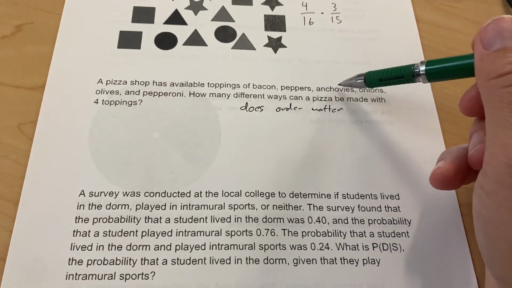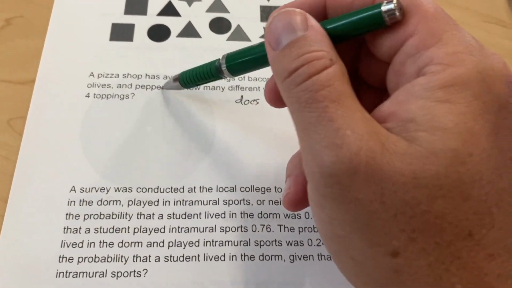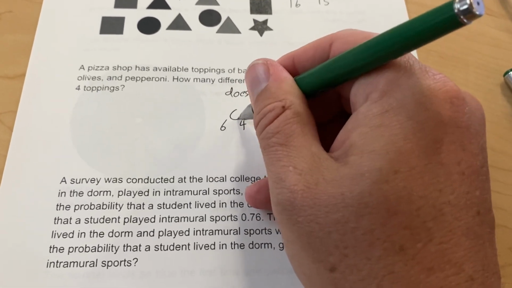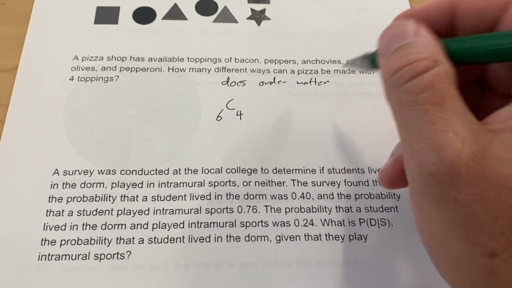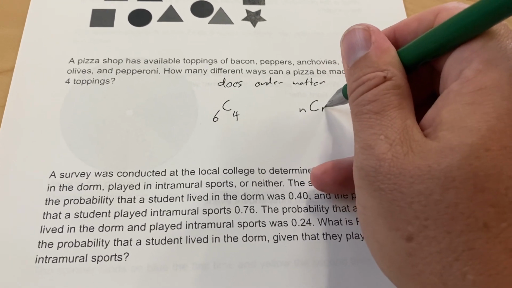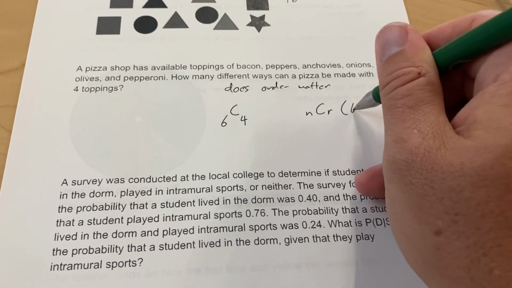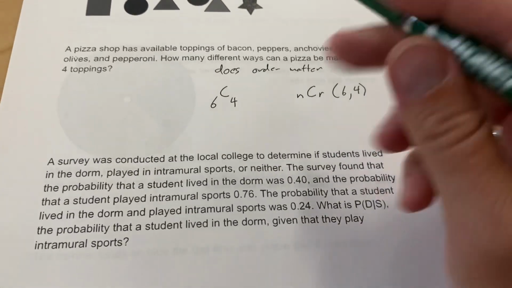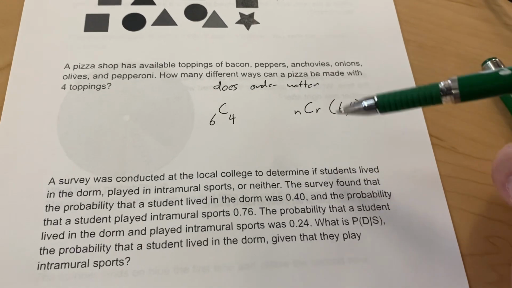We have 1, 2, 3, 4, 5, 6. So from 6, we are choosing 4. So it would look like this. If you're doing this on Desmos, it would be n, capital C, lowercase r, and then the parentheses from 6, we choose 4, something like that. If you type that one in, that should get you your answer, all the different ways that you can do that.